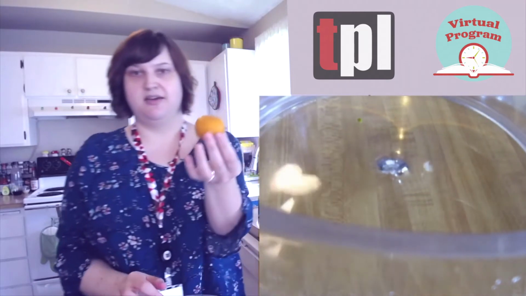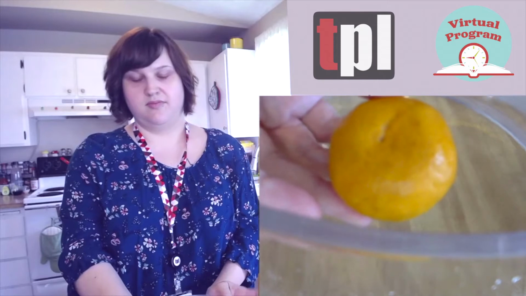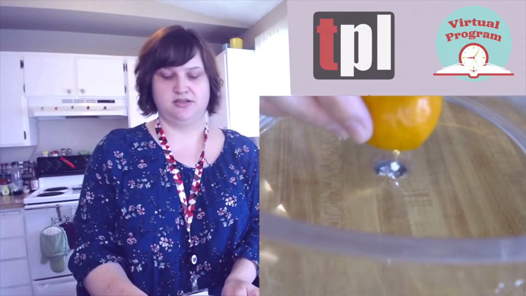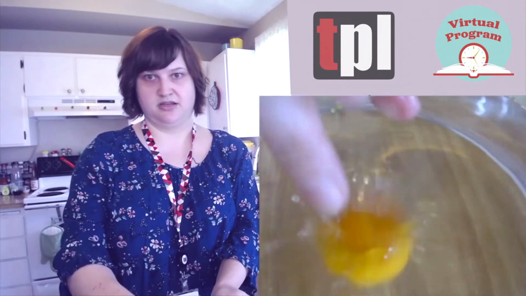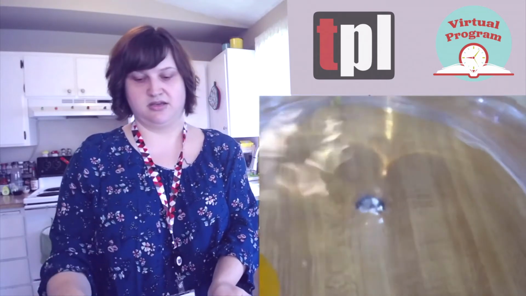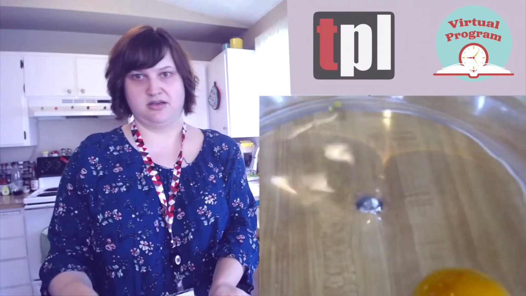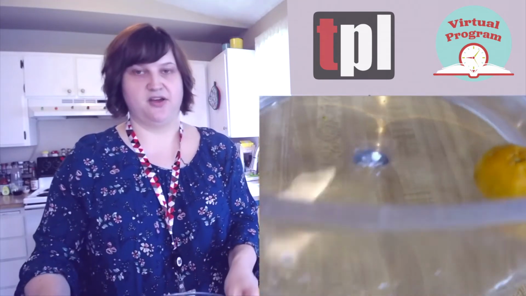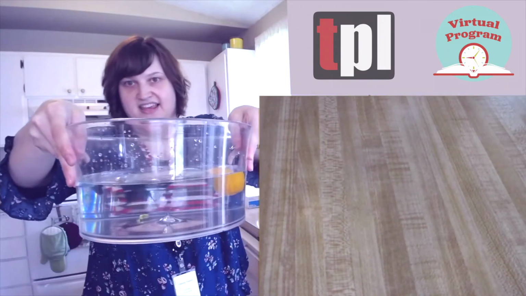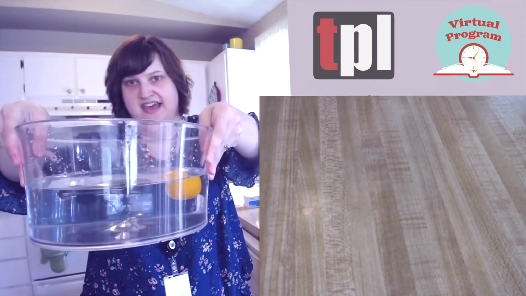Okay, here's my mandarin. And what do we think? Sink or float? Oh, did we see that? I'll do that one more time. So it is floating. Finally. Can we all see that?